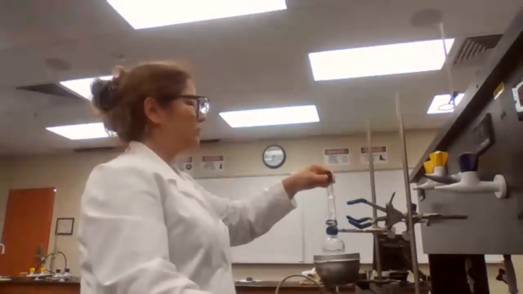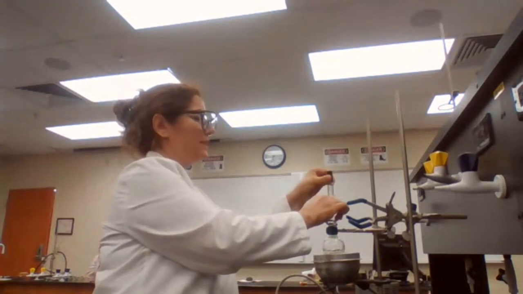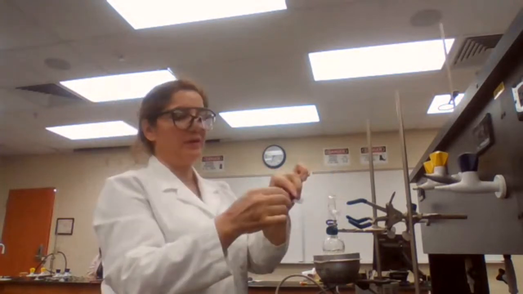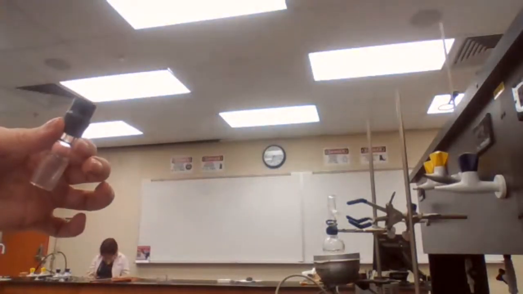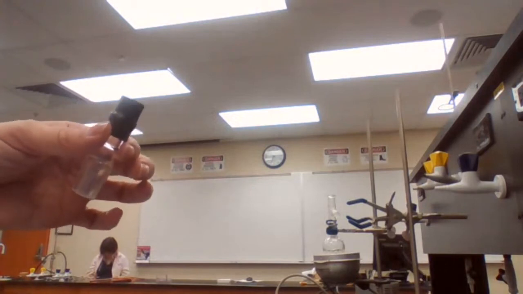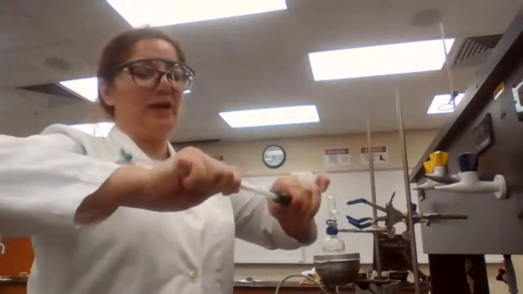You have a thermometer adapter, with a glass joint again. We are going to attach the thermometer adapter to the distillation head, and the thermometer is going to be inserted into this rubber piece. To insert the thermometer, you would hold the thermometer and twist and push, not force it.